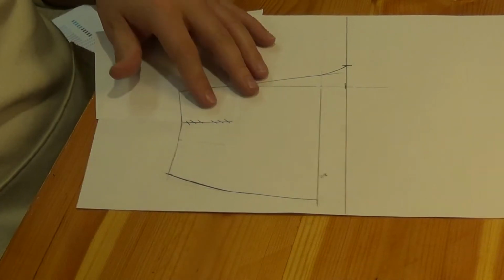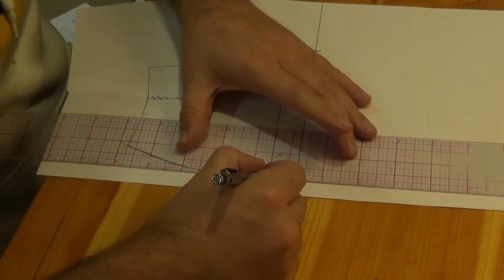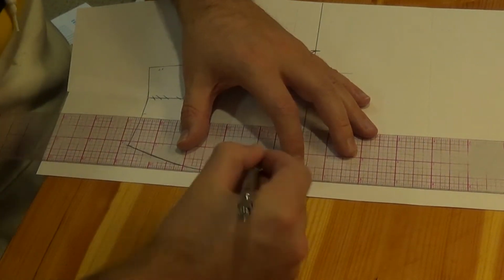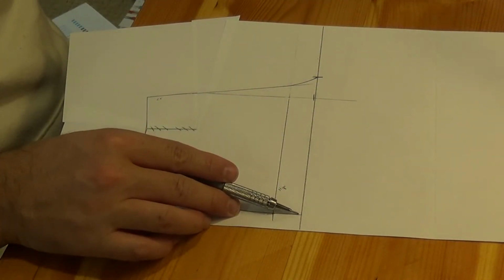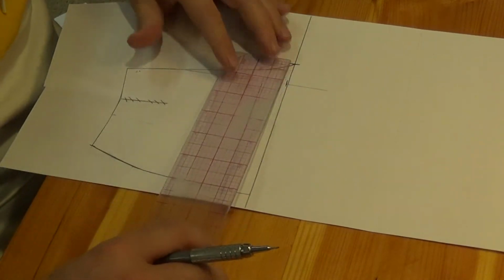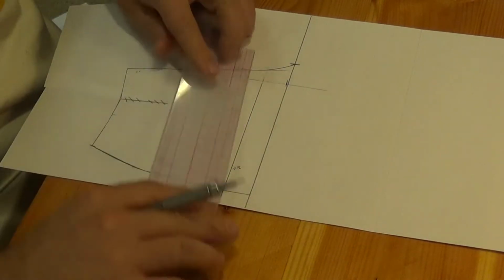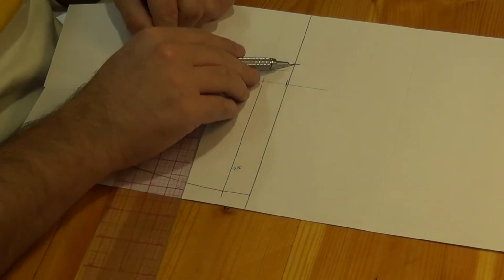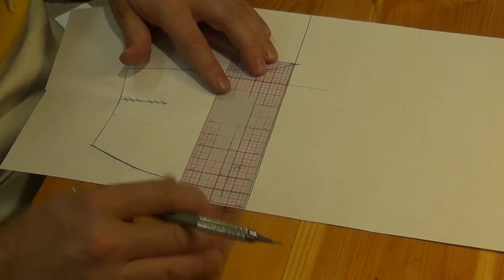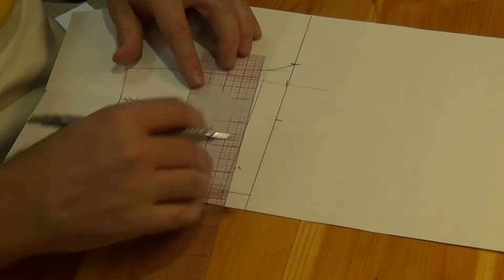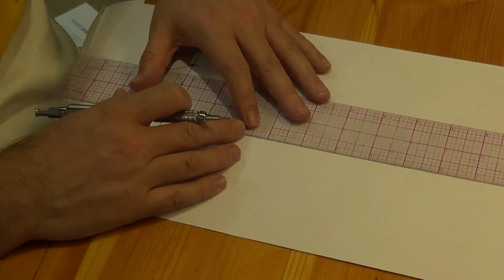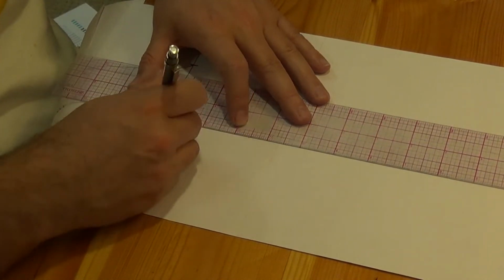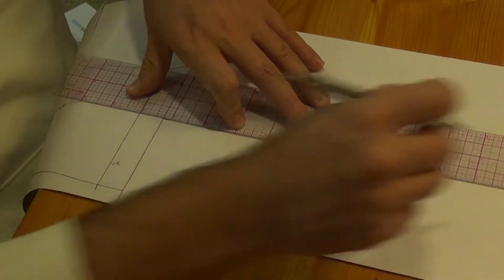So now what I'm going to do is measure, extend that side seam down until it hits my crotch level. I'm going to find the halfway point, from the side seam all the way through the extension. And I'm going to make a mark there. And that mark, I am going to square down all the way down the paper.